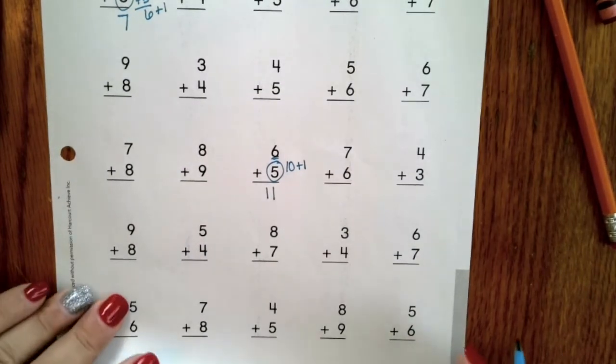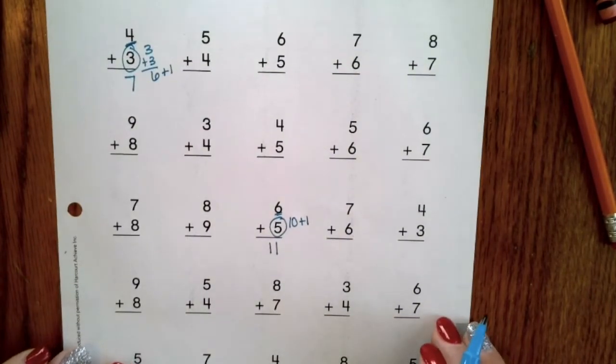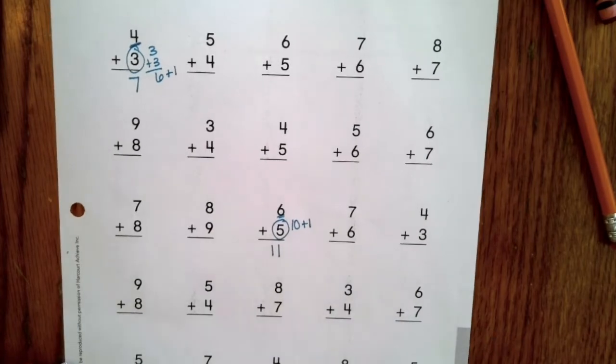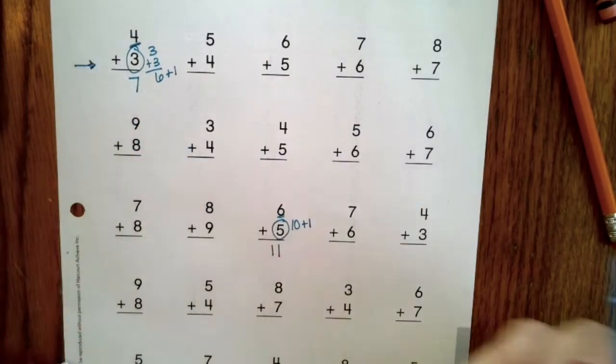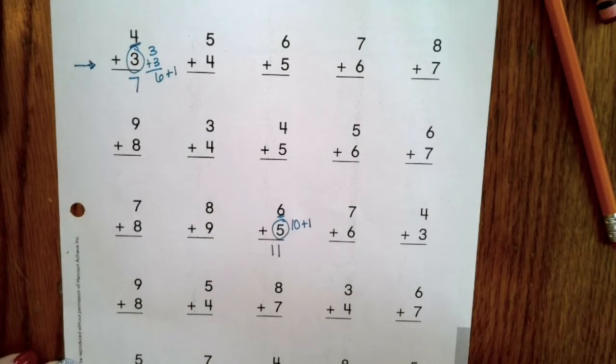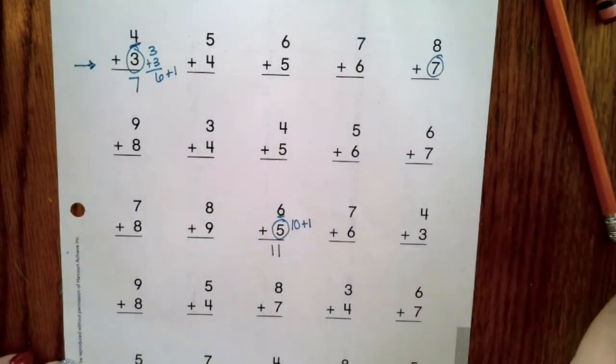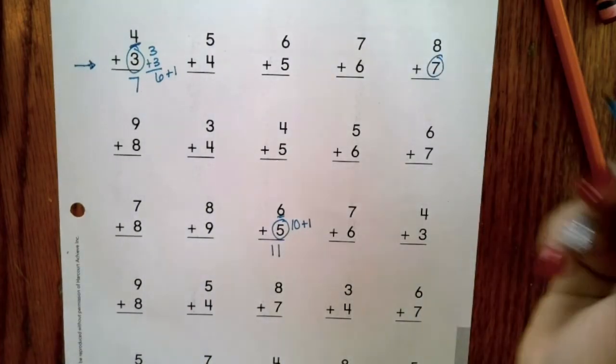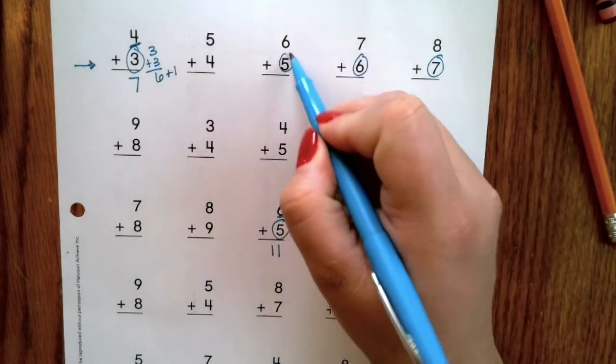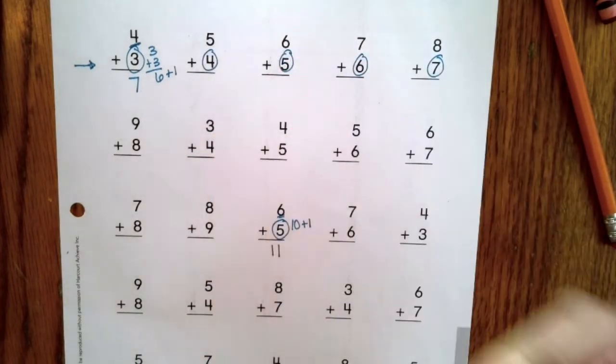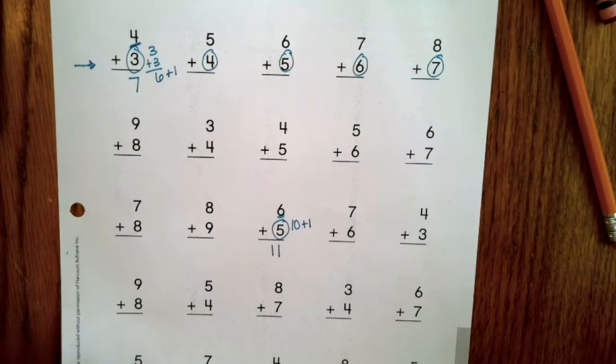You're going to have 2 minutes to work on this sheet. As far as you can get is as far as you get. Please make sure that you start at the top and go all the way over to make sure that you are just getting some consistency with that. Circle the number that is smaller as you're working on it. It will make your life easier when you're trying to remember to double and then add one more. Okay, you have 2 minutes to work on this sheet. Your time begins now.